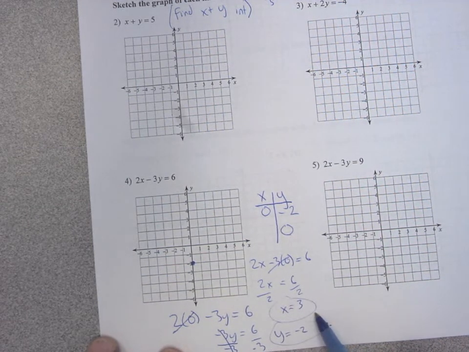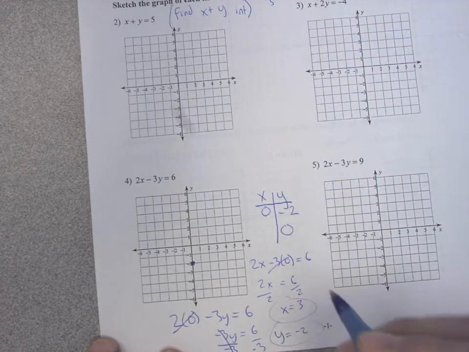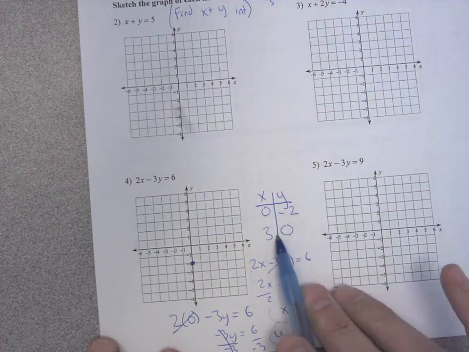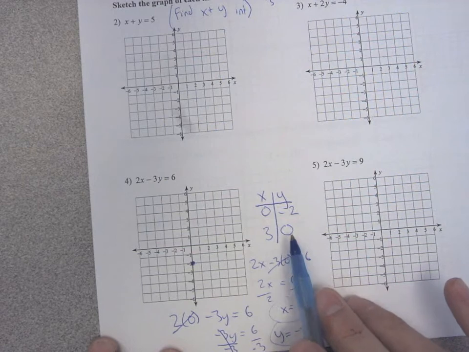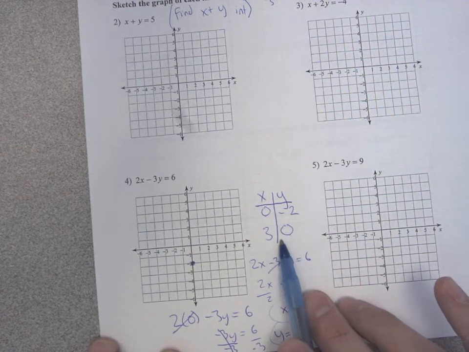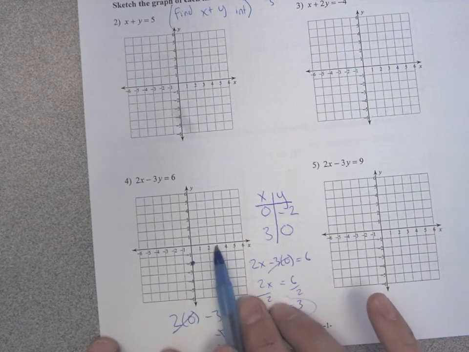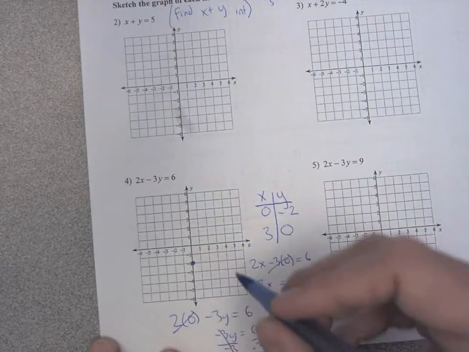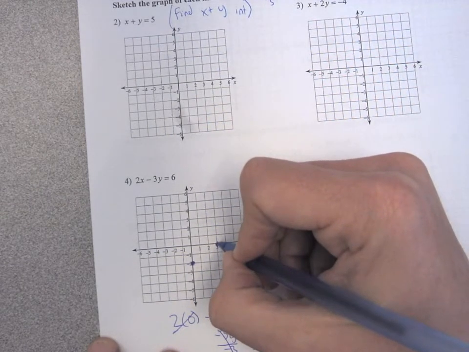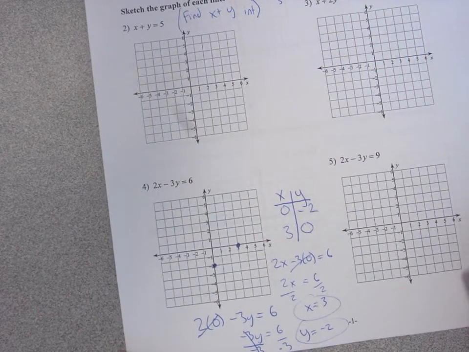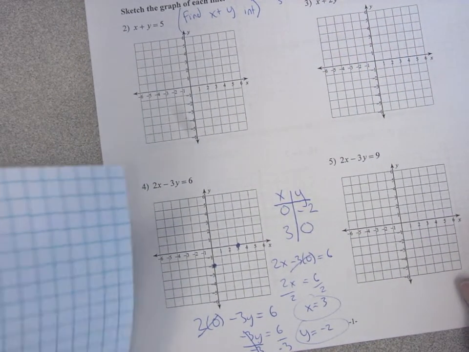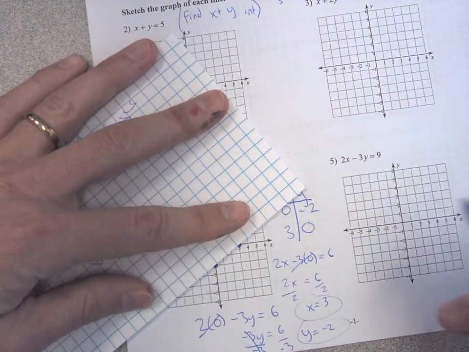Okay, now x isn't always equal to 3. It's only equal to 3 when y was equal to 0. All right, so this is an x-intercept now. It's the point 3, 0. So x is 3. That means you go 3 to the right. Y is 0. That's 0 up or down. And there's my other coordinate right there. Okay, so once I have those 2 coordinates, I can connect my graph here.